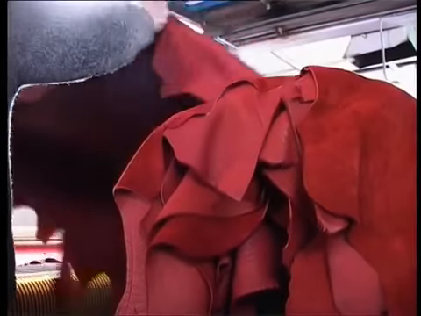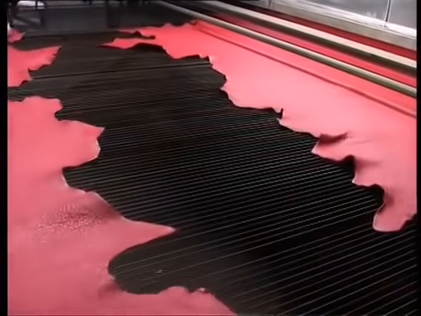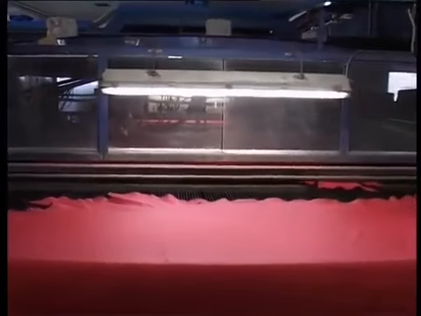The finishing department is the area where an alert and creative mind adds the final touches to enhance the natural beauty of leather.